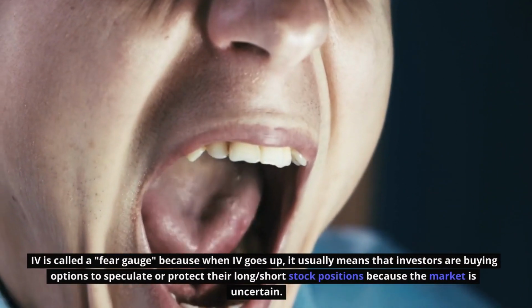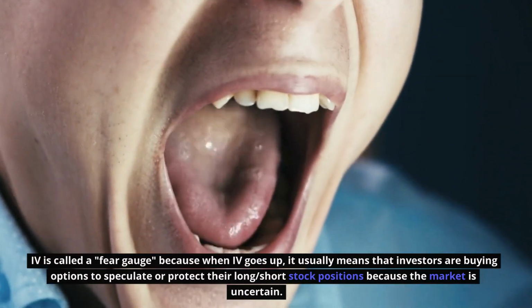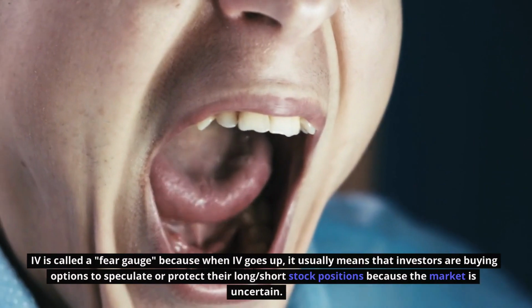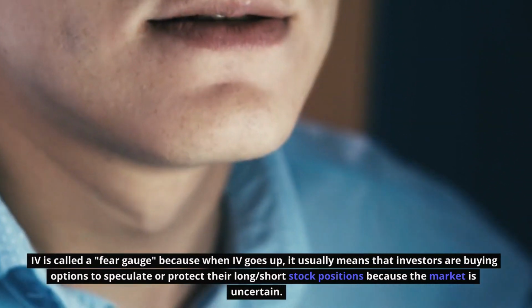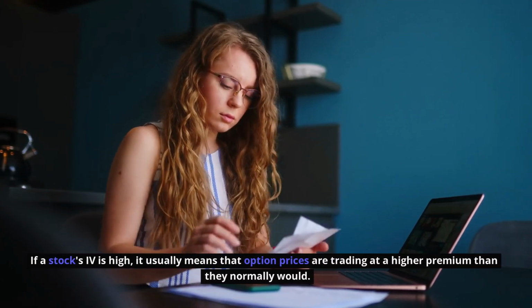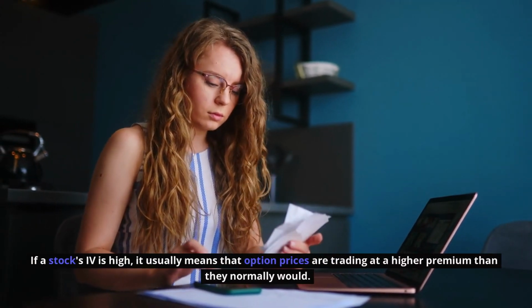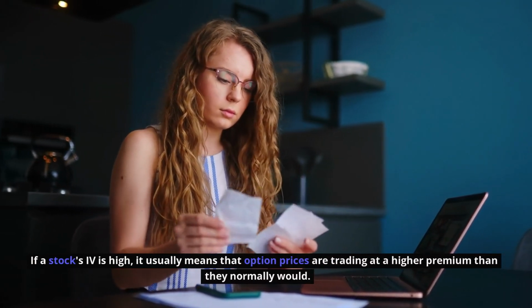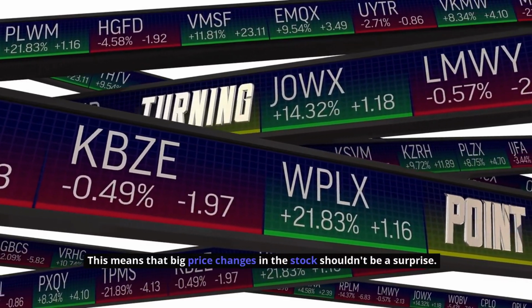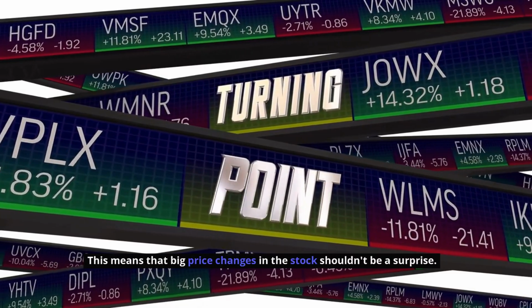IV is called a fear gauge, because when IV goes up, it usually means that investors are buying options to speculate or protect their long or short stock positions because the market is uncertain. If a stock's IV is high, it usually means that option prices are trading at a higher premium than they normally would. This means that big price changes in the stock shouldn't be a surprise.